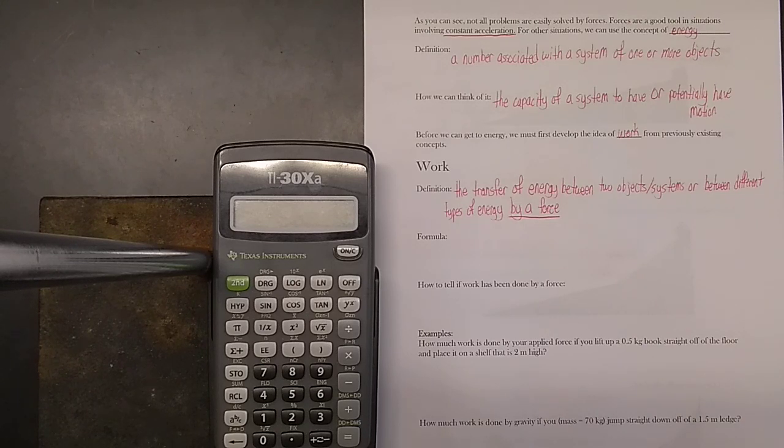There are different types of energy, which we'll talk about in a future video. Okay, so work is the transfer of energy between either two objects or systems. So one object gains, one object loses, or energy is being transferred from previously being one type of energy and getting changed into another type of energy. There's a formula for work, and this is where I said previous concepts are going to come in handy.